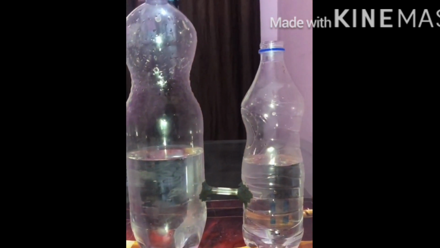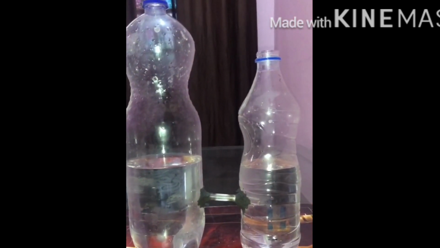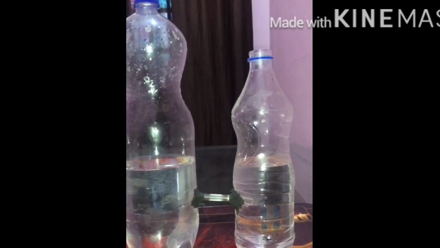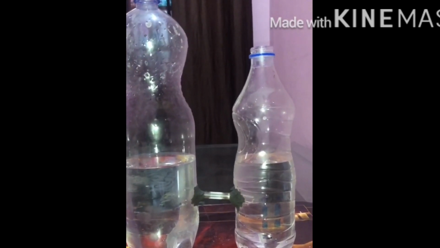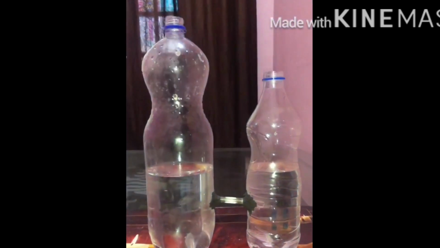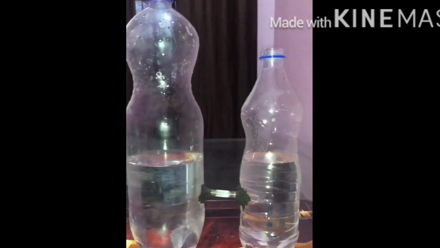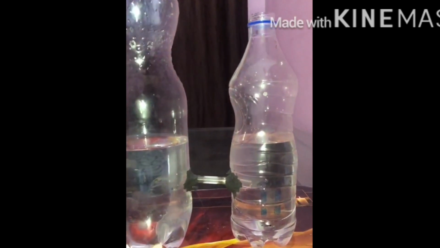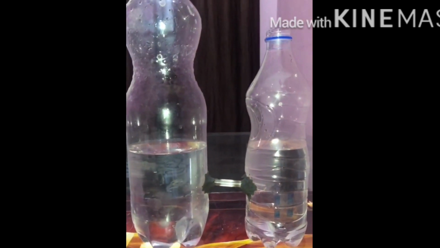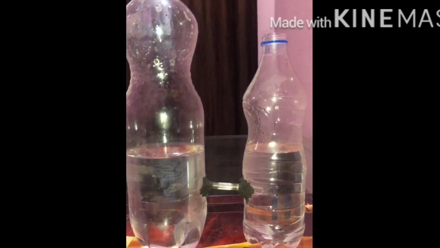But now these levels are approaching an equal point. Now as you can see, the level of liquid in both these bottles is equal. Now there is no flow of liquid taking place from one bottle to another bottle.